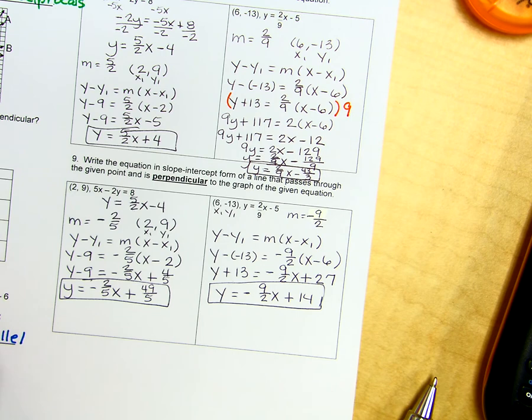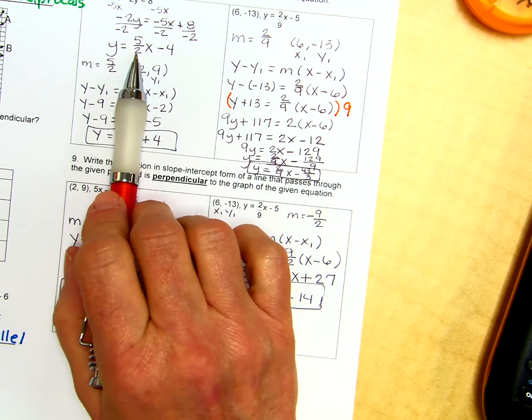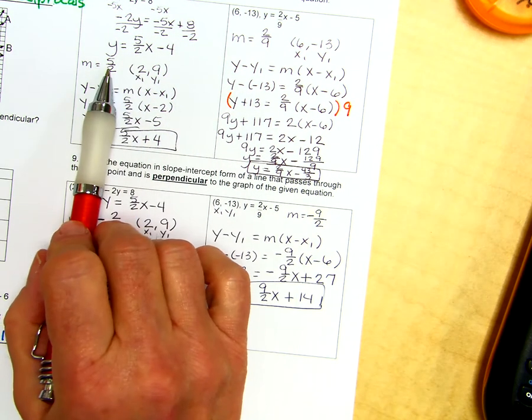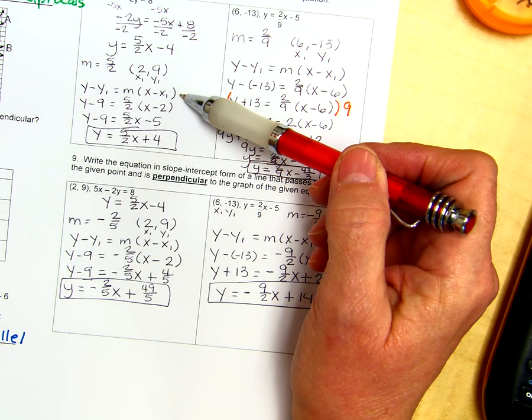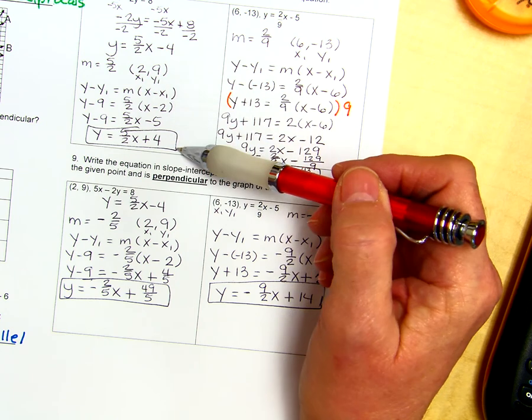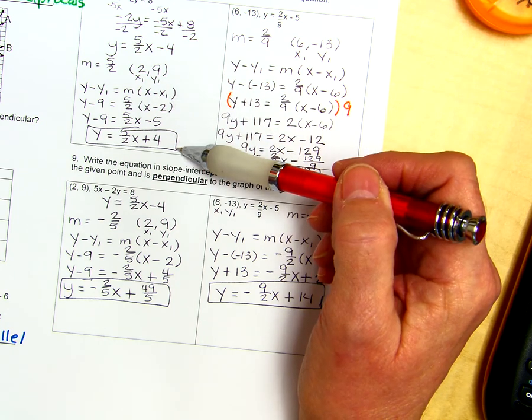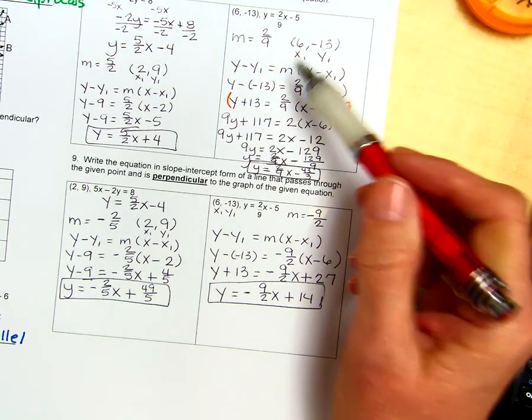So to recap, when you are given an equation in either standard form or slope-intercept form, make sure you solve to get down to slope-intercept form. Find the slope from that equation, use that and the point they give you, put that information into point-slope form, and then solve for y so that you end up with an equation that is parallel to the information they gave you.